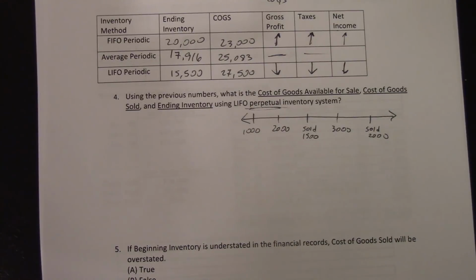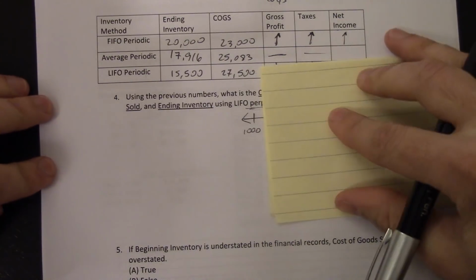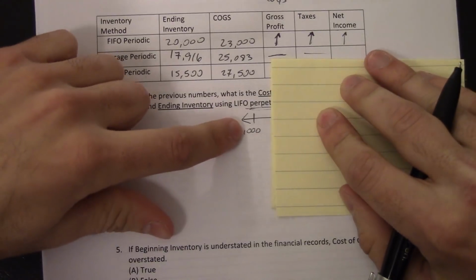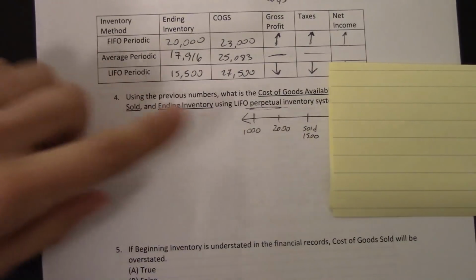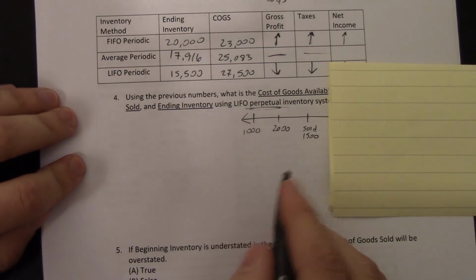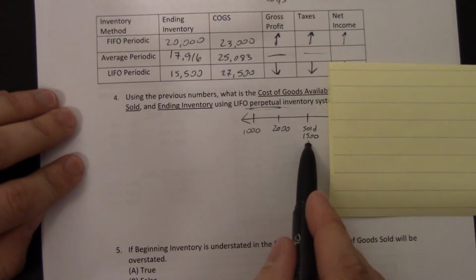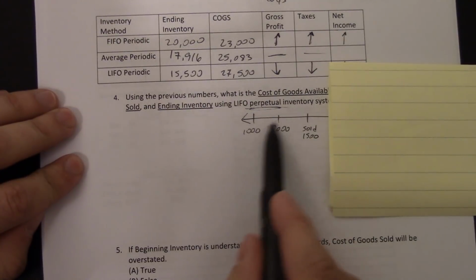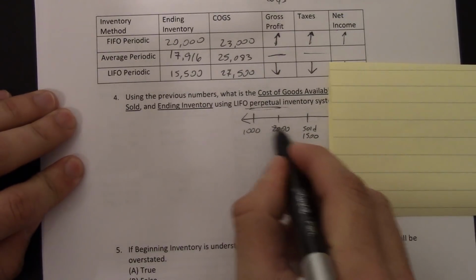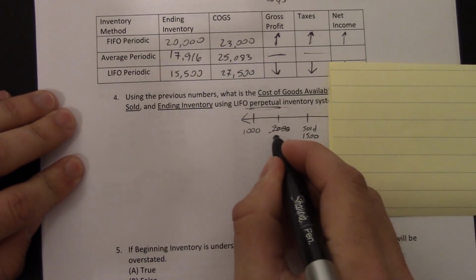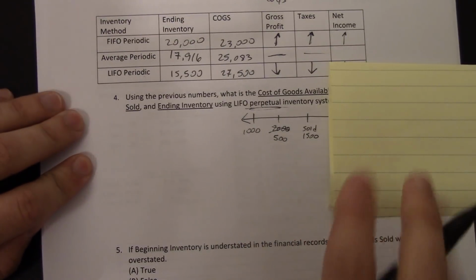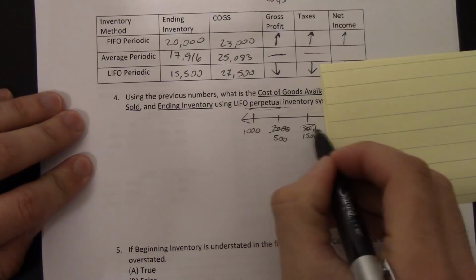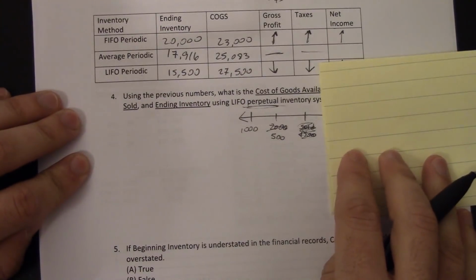Now maybe the best way is to kind of cover up the timeline. And okay, so we began with 1,000, we purchased 2,000. Now we have a sale of 1,500 units. Which units am I going to sell? Well, using LIFO, the last in are these 2,000 units. So I'm going to sell 1,500 of these units, so I'm left with 500 units there. We're done with that sale, so we can ignore it now.